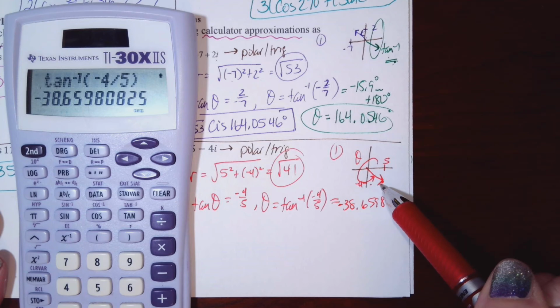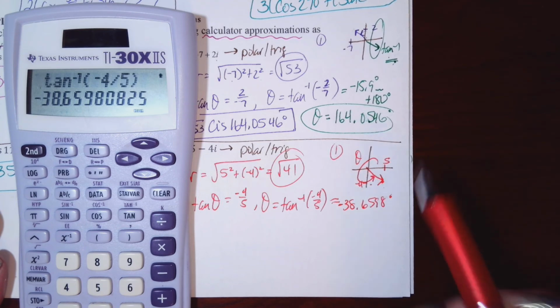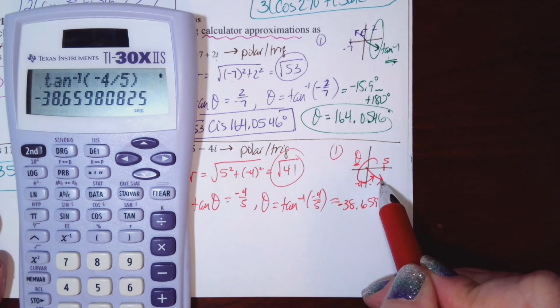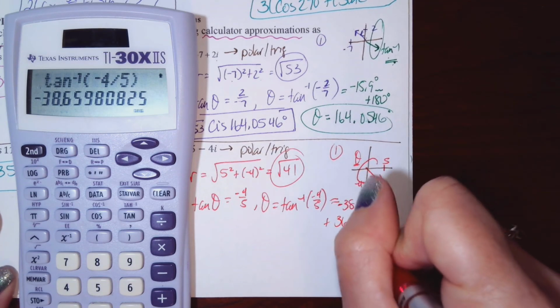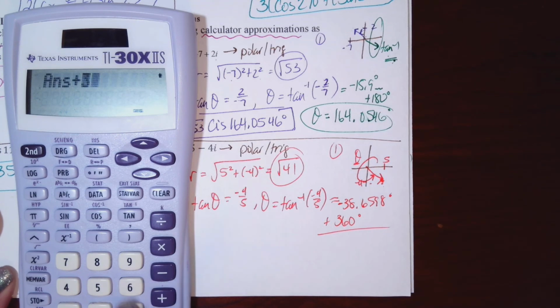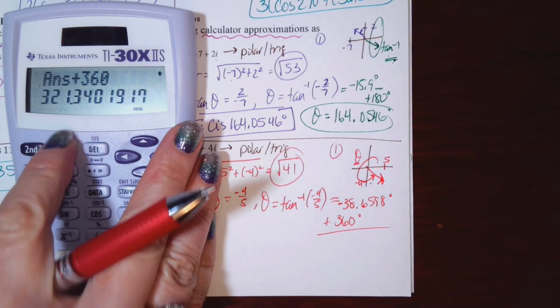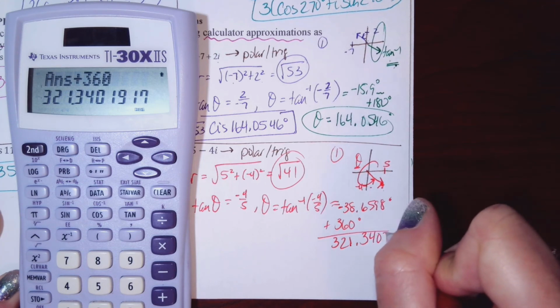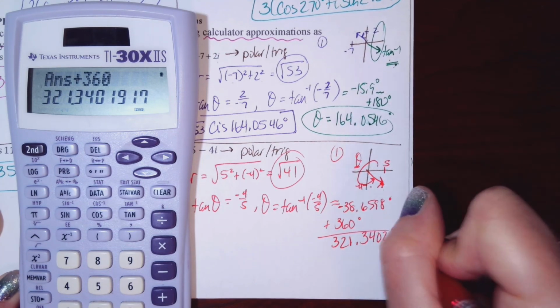That's not what I want to give as my answer though, because I want to give that first positive coterminal angle. How do I get the positive value for this theta? Well, I need to rotate it a full rotation, so I'm going to add 360 degrees there. So plus 360. There we go. This angle should be 321.34, and then we're going to round to 2 decimal places.